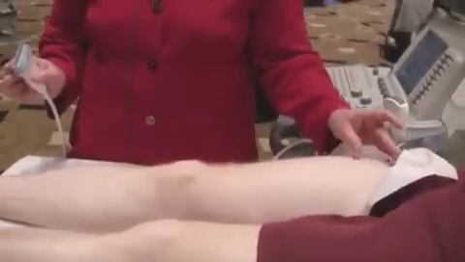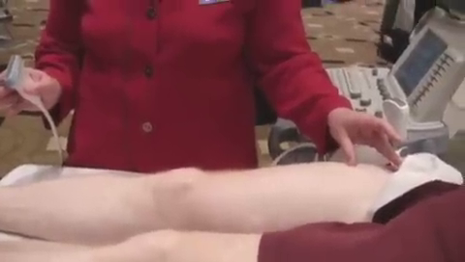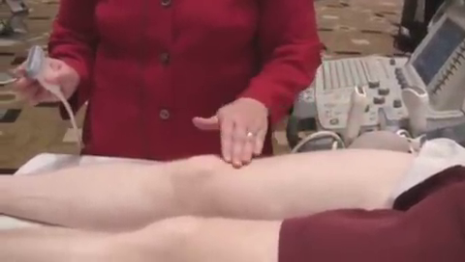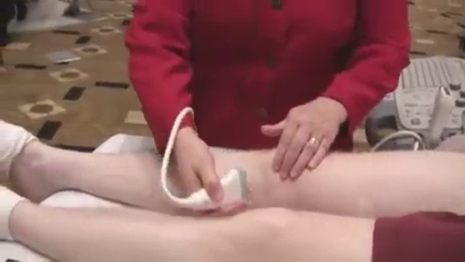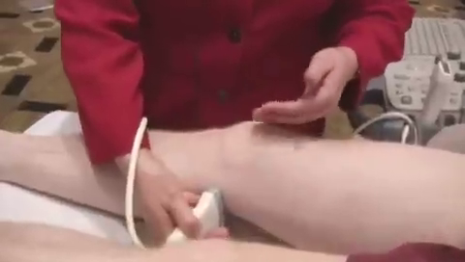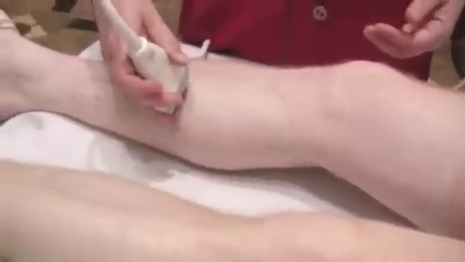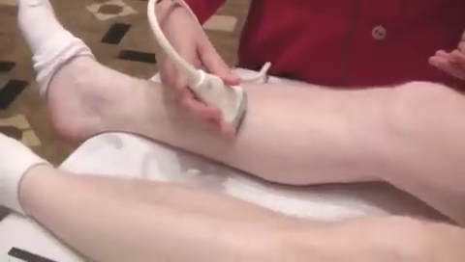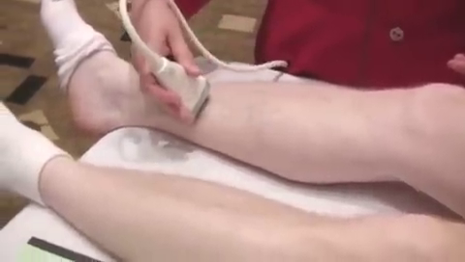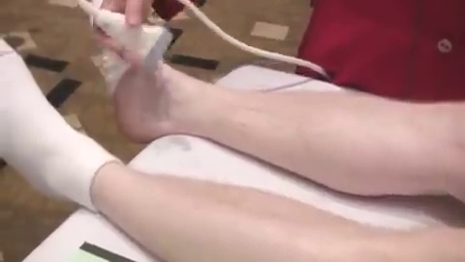Up at the top, we looked at the common fem and the origin of the profunda femoral or deep femoral artery. We scanned through the whole length of the superficial femoral artery. Then we came from behind the knee like this, and we evaluated the popliteal, the takeoff of the anterior tib, the tibial peroneal trunk, and then from a more posterior medial approach in through here, we followed the posterior tibial and peroneal arteries down, following the posterior tibial artery behind the ankle.